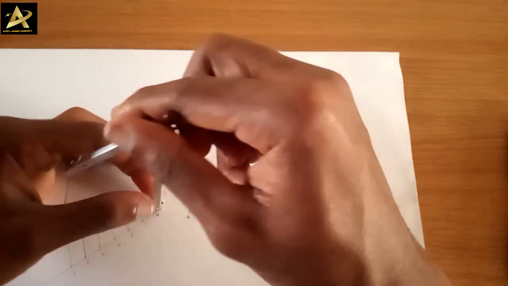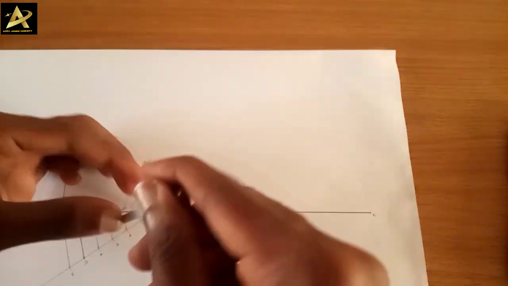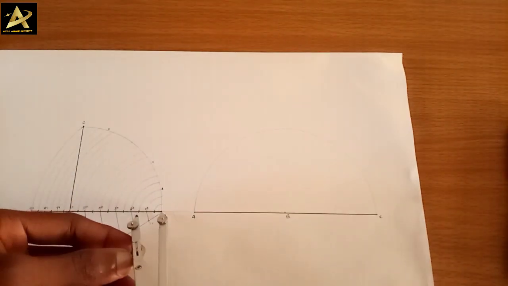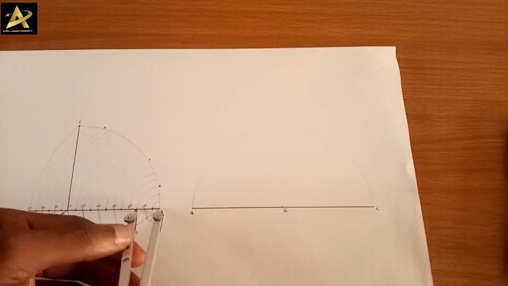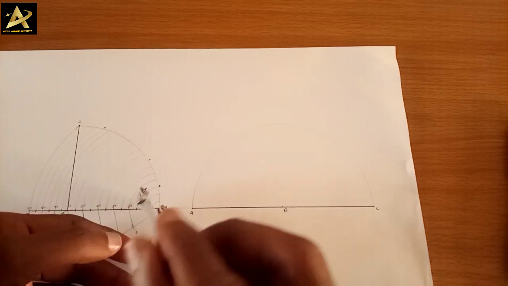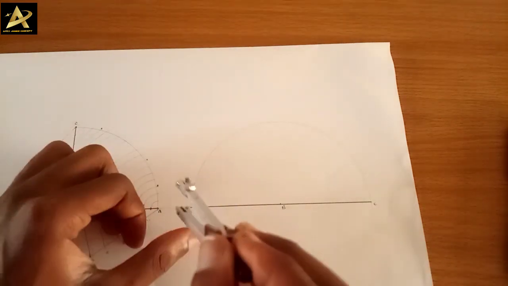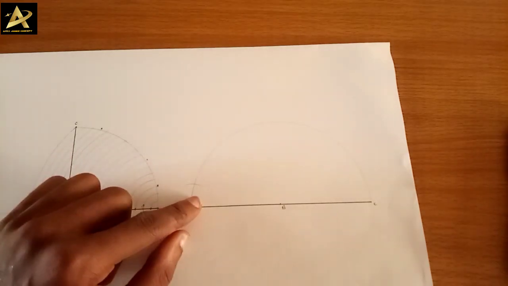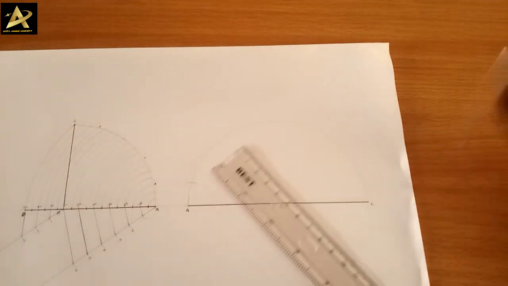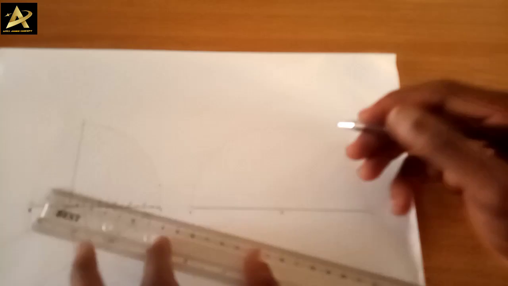We take from A to 15. This is A to 15. That's my 15 degrees. With center A, I'll cut the arc, the semicircle. At that point, then I draw a straight line from that point to B.